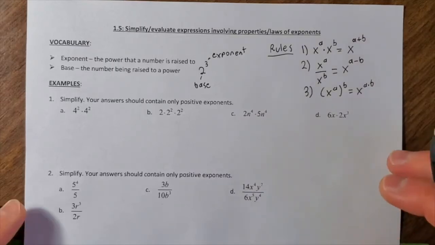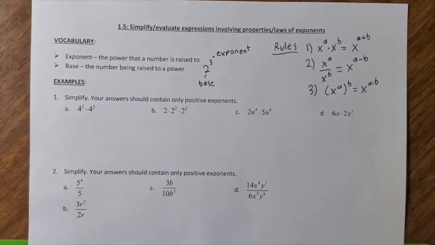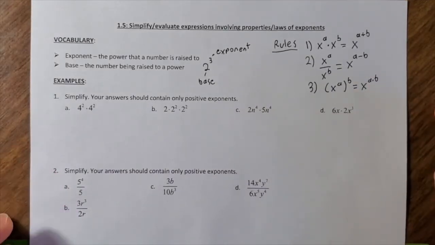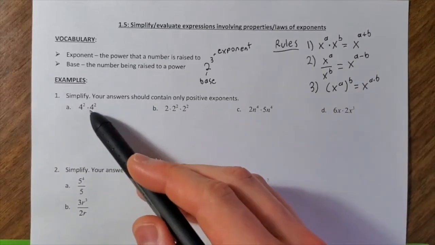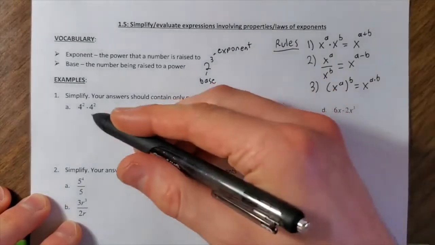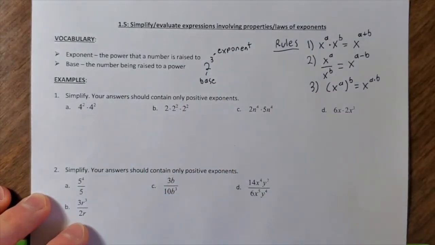First up, we've got our simplification problems where we're trying to reduce these down to only positive exponents. So getting started with the letter A here, we have 4 squared times 4 squared. We have our like bases of 4 here, and they're both being raised to the second power.